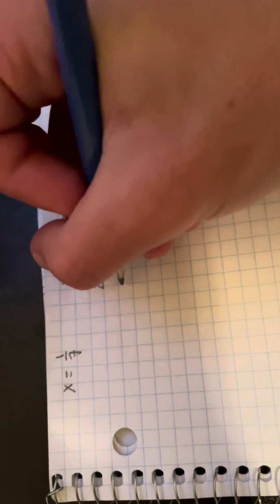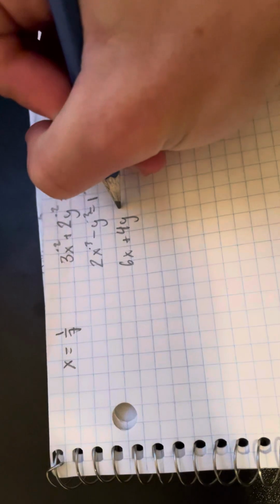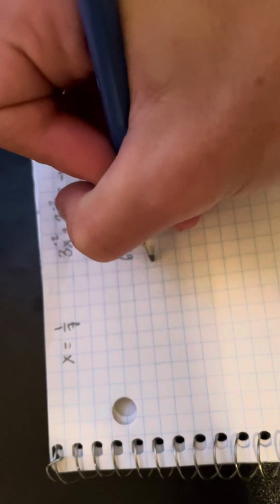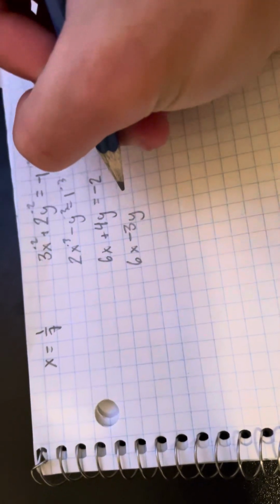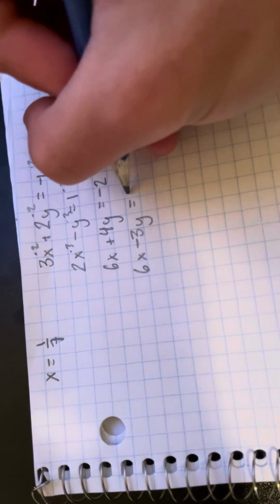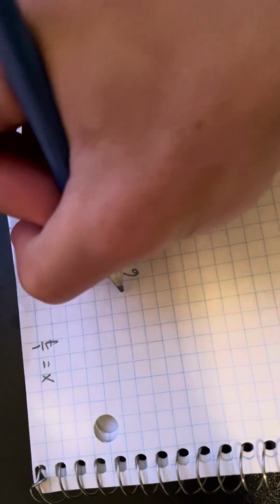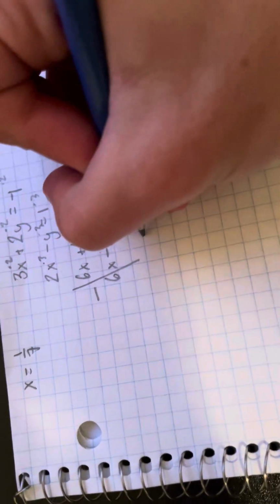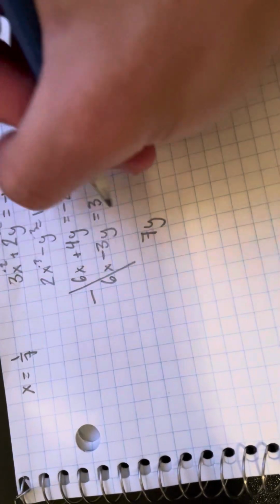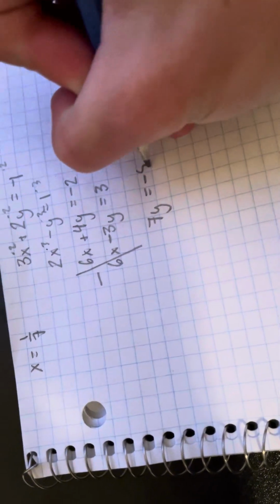That then gives us 6x plus 4y is equal to minus 2. Here that gives us 6x minus 3y is equal to 3. And now we're going to subtract these two because we want to get 0. So subtract these two. 6x minus 6x cancels out. 4 minus 3 gives us 7y, because minus and minus is a plus. Minus 2 minus 3 is equal to minus 5.